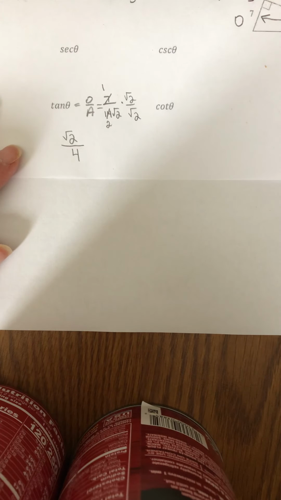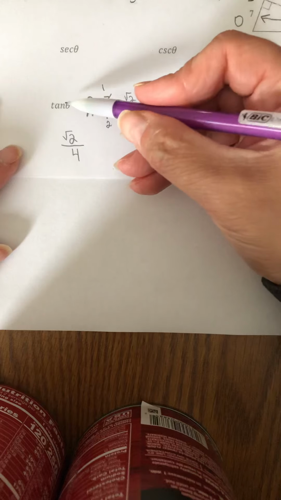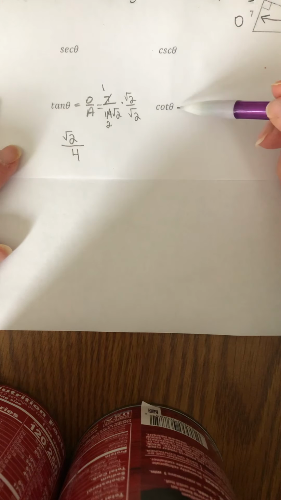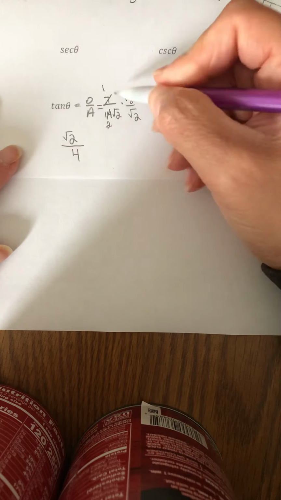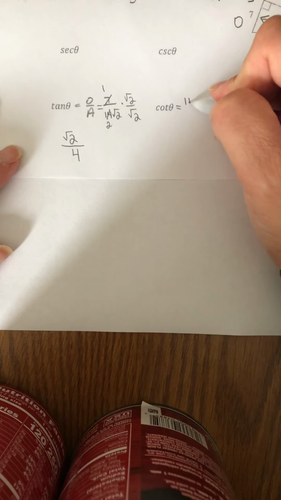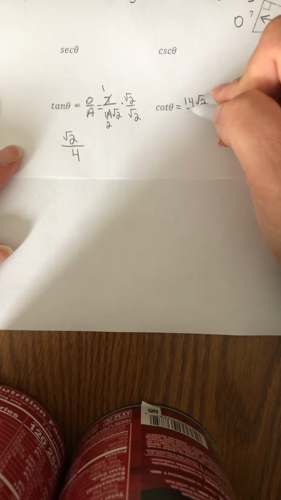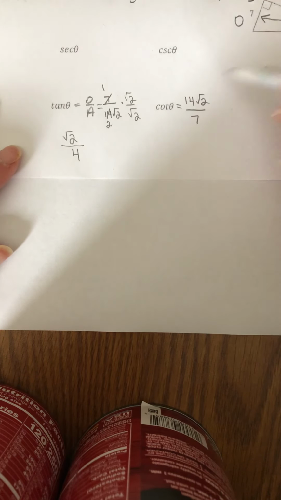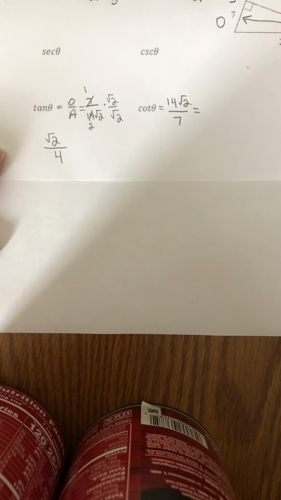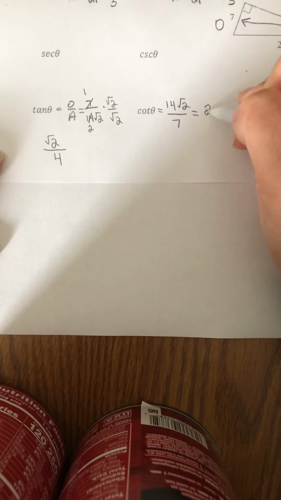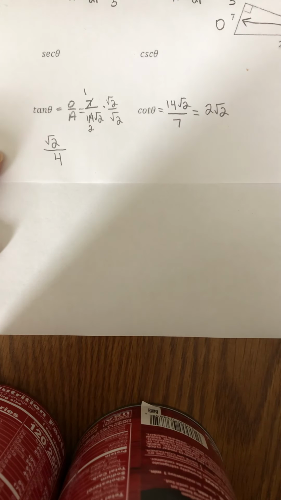Okay, now I'm going to take the reciprocal of tangent, which is cotangent, so I'm going to take the original one, the 14 root 2, and the 7, and I'm going to reduce this. I don't need to rationalize because the square root is not in the denominator. So that's going to make 2 root 2.